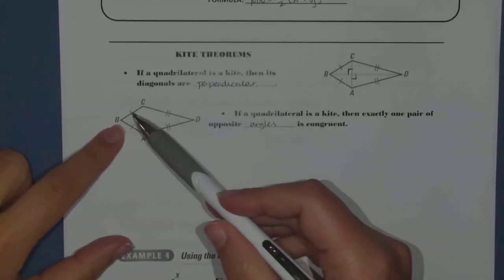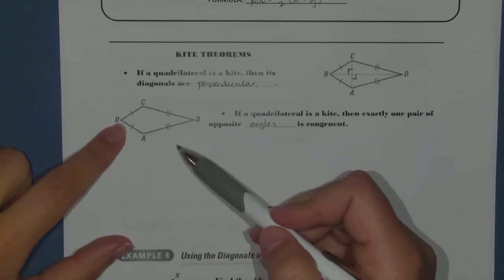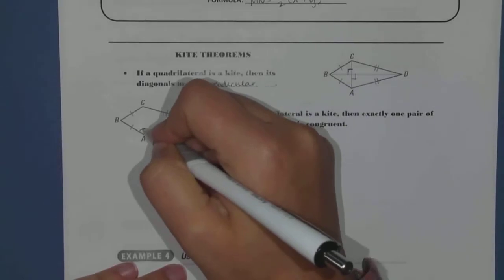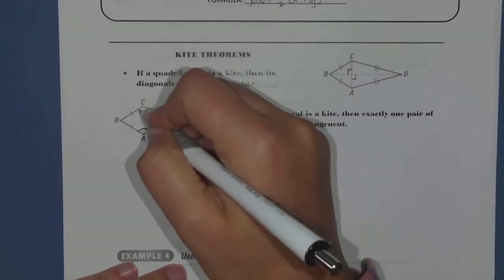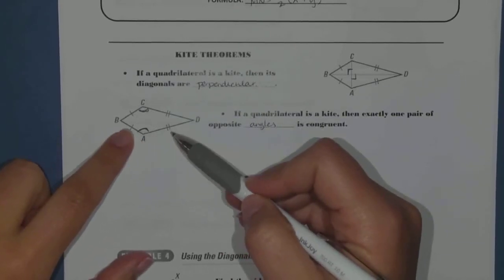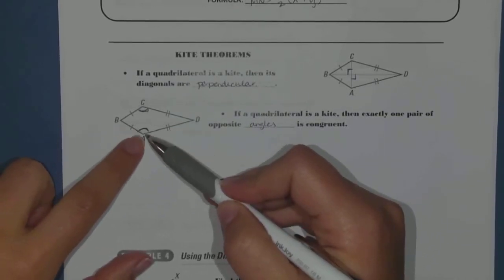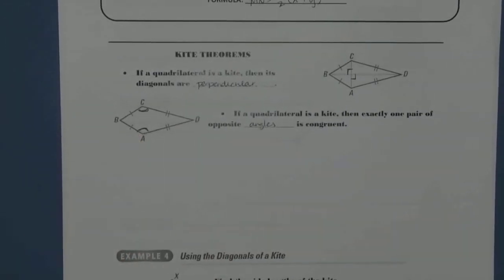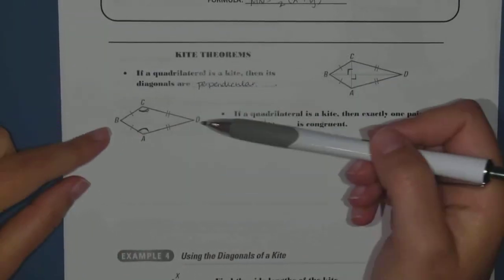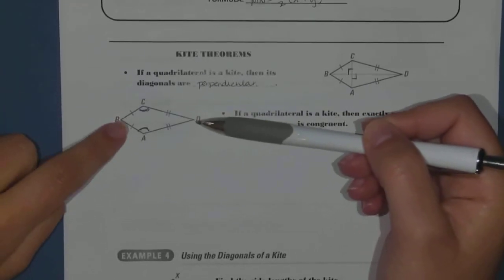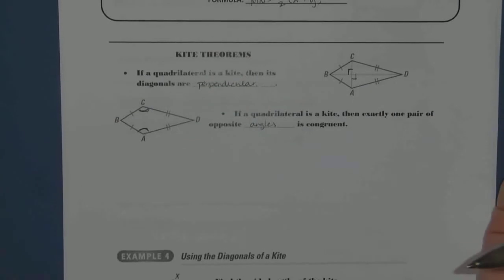A kite has two pairs of congruent sides, and one pair of opposite angles that are congruent. So the opposite congruent angles happen where the non-congruent sides intersect. So it's not the angles where the congruent sides come together. Those two angles are not congruent. These two angles are. Okay?